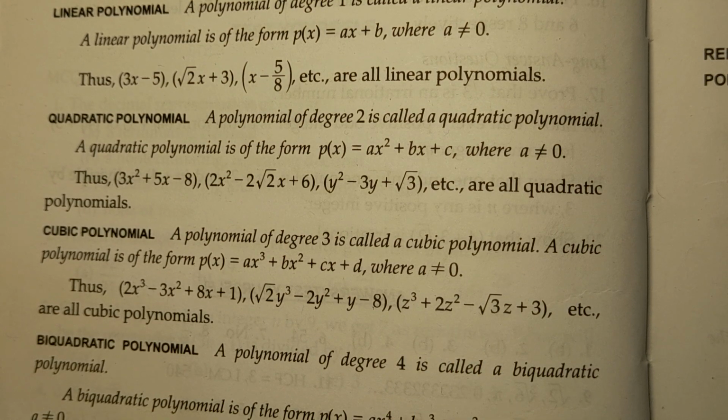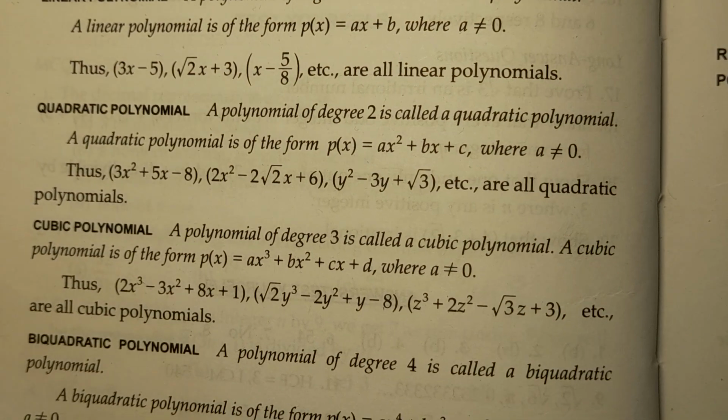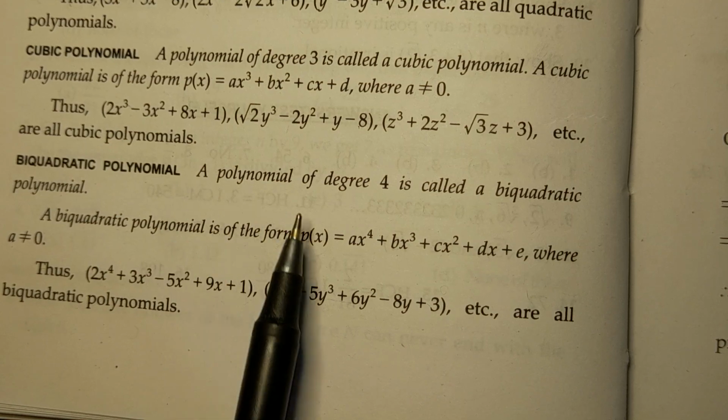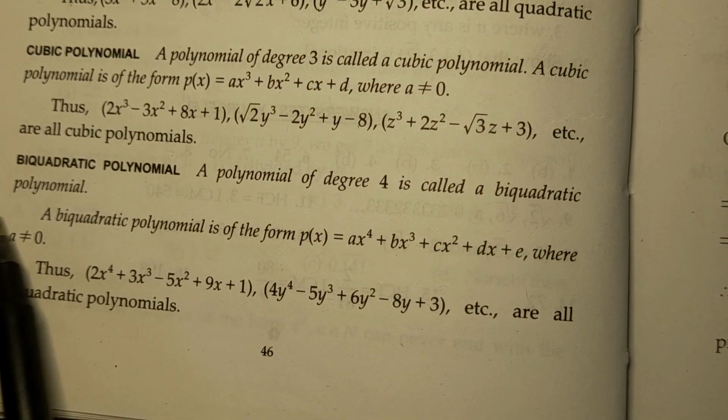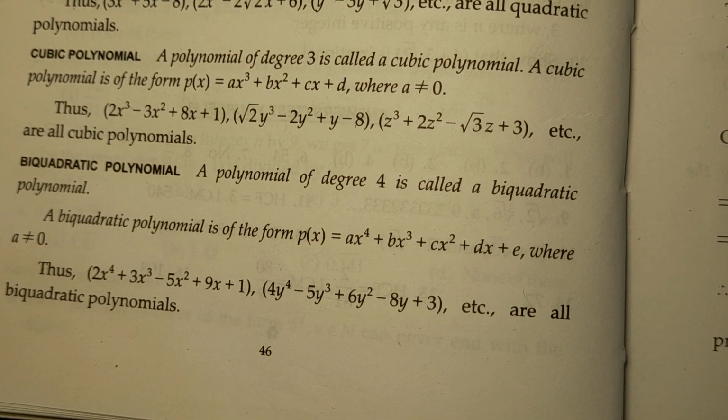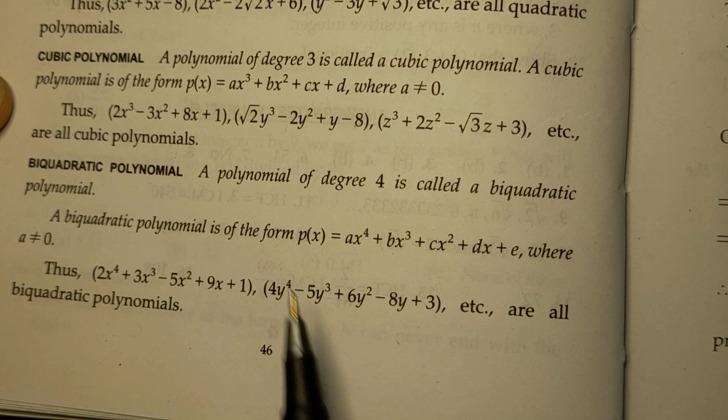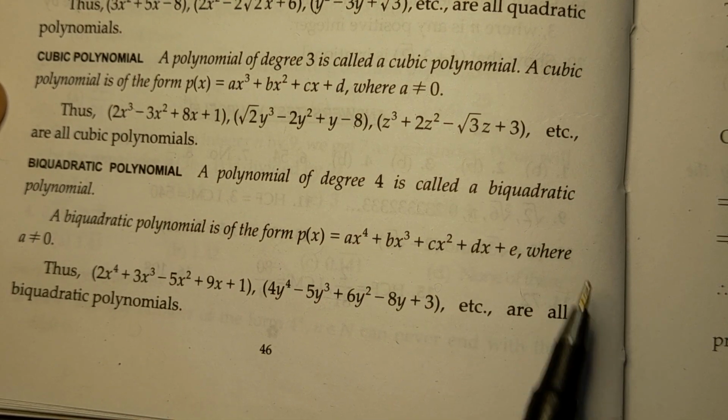Now after that we have a biquadratic. Biquadratic is when its power is 4. A polynomial of degree 4 is called a biquadratic polynomial. What is a biquadratic polynomial? When a polynomial has degree 4, that is a biquadratic polynomial. What is the general form of a biquadratic polynomial?